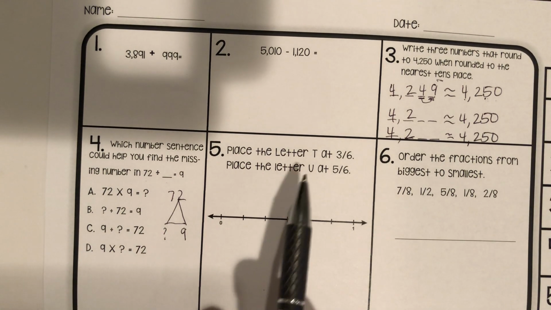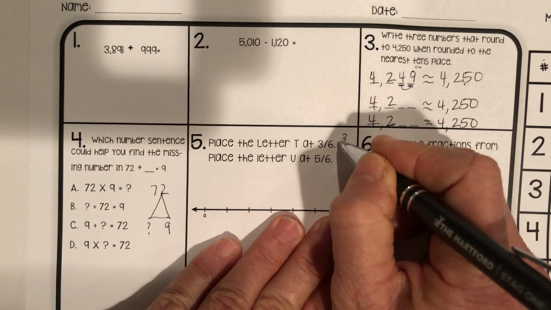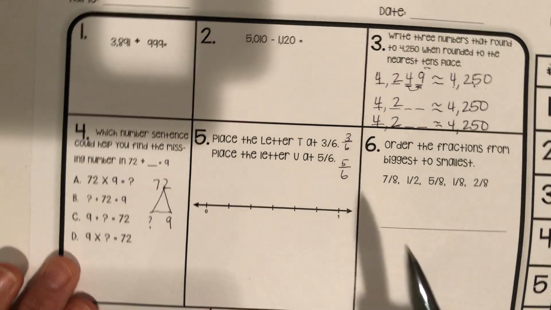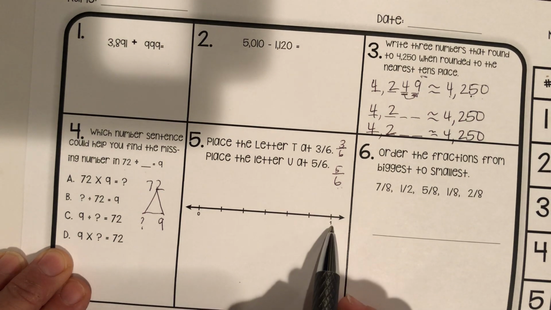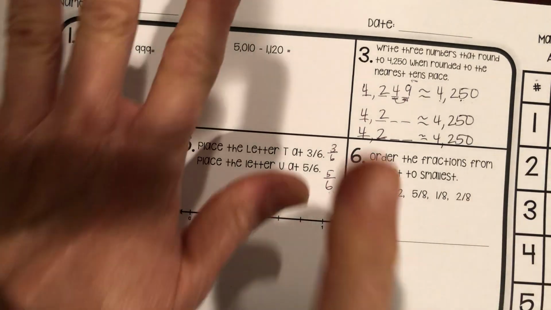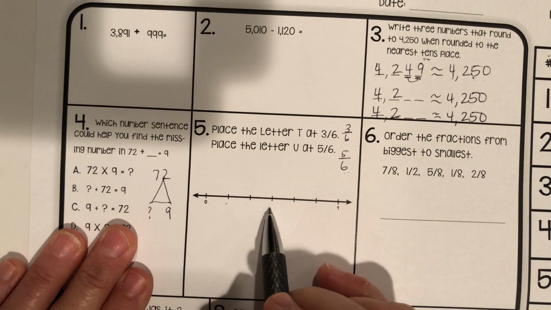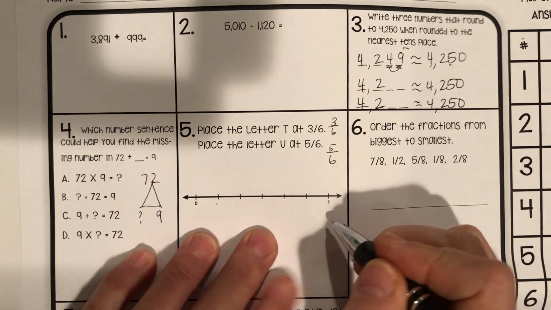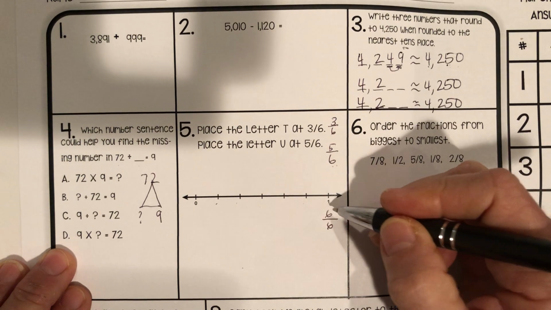Okay, number 5, place the letter T at 3/6 and 5/6. First thing we're going to do is write it correctly for 3rd grade. Okay, so we have 6 place values, or 6 fractions. So we have a 0 and a 1, which means if we want 6 places, we should have 5 lines, right? 1, 2, 3, 4, 5. This number 1 needs to be 6/6. Okay, whole number 1 is 6/6.